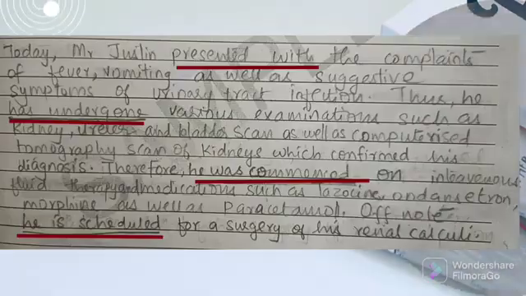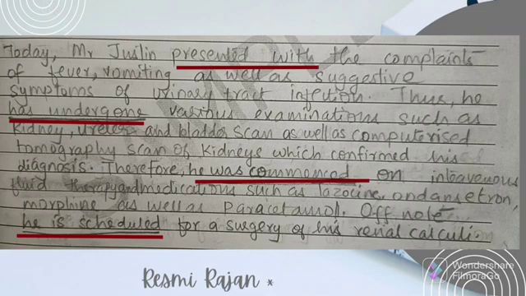So here you can see: today Mr. Justin presented with the complaints of fever, vomiting, as well as suggestive symptoms of urinary tract infection. So presented, we could not write was or has, we just write it like that. Thus he has undergone various examinations such as kidney, ureter and bladder scan, as well as computerized tomography scan of kidneys, which confirmed his diagnosis.